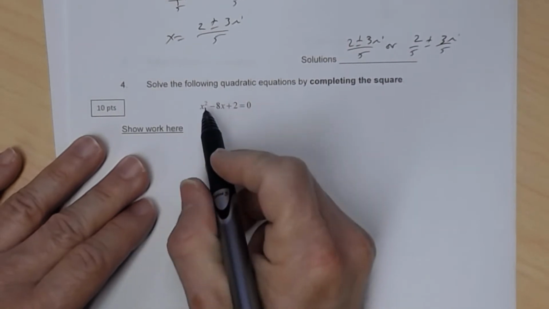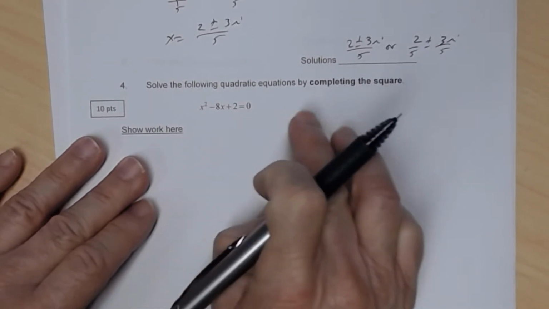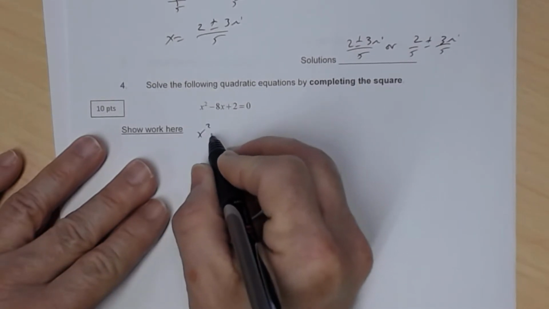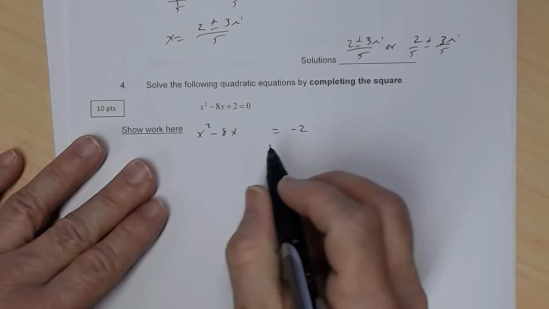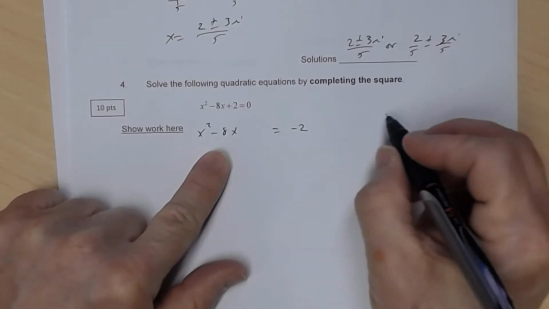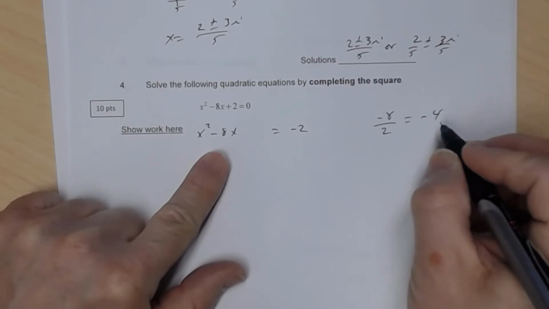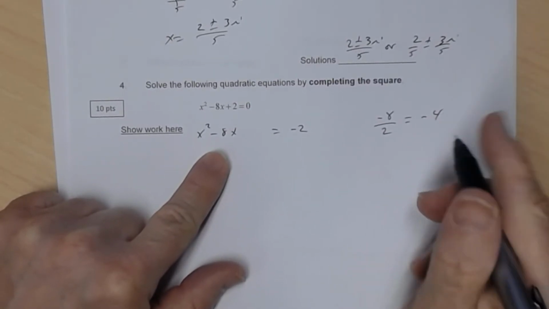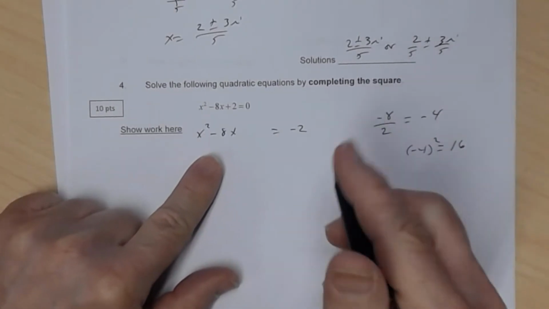So again, you have to make sure the coefficient of x squared is 1, which it is. So then we're going to bring the constant to the other side. So I get x squared minus 8x equals negative 2. And now we're going to take the coefficient of x, which is negative 8, and take half of that. When I take half of that, I get negative 4. Now with that negative 4, I have to square this. When I square that, I get 16, and that's what you add to both sides.